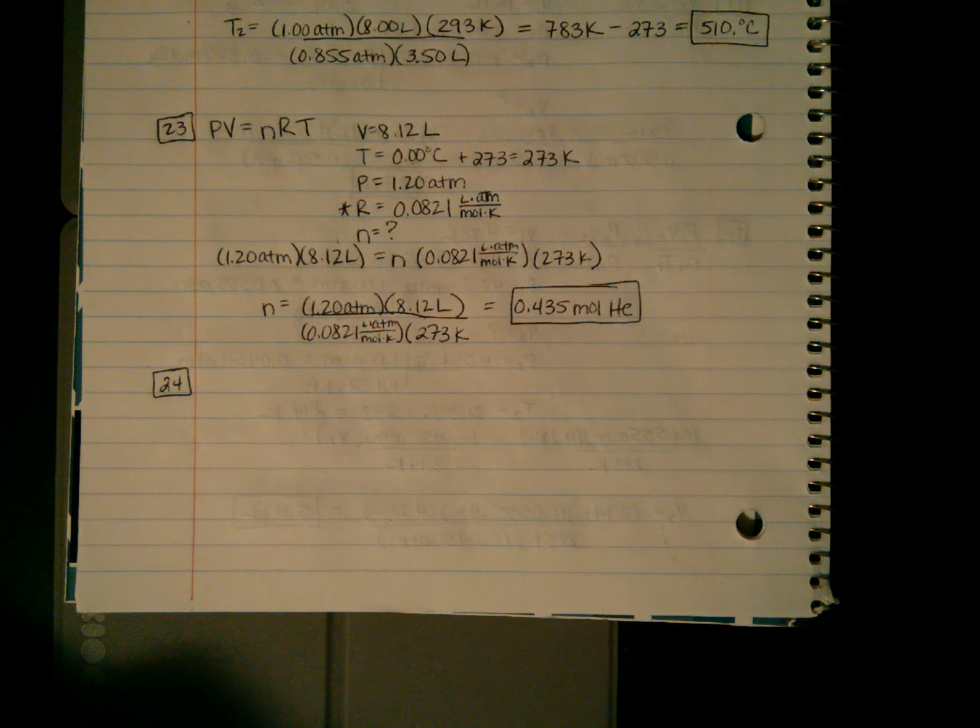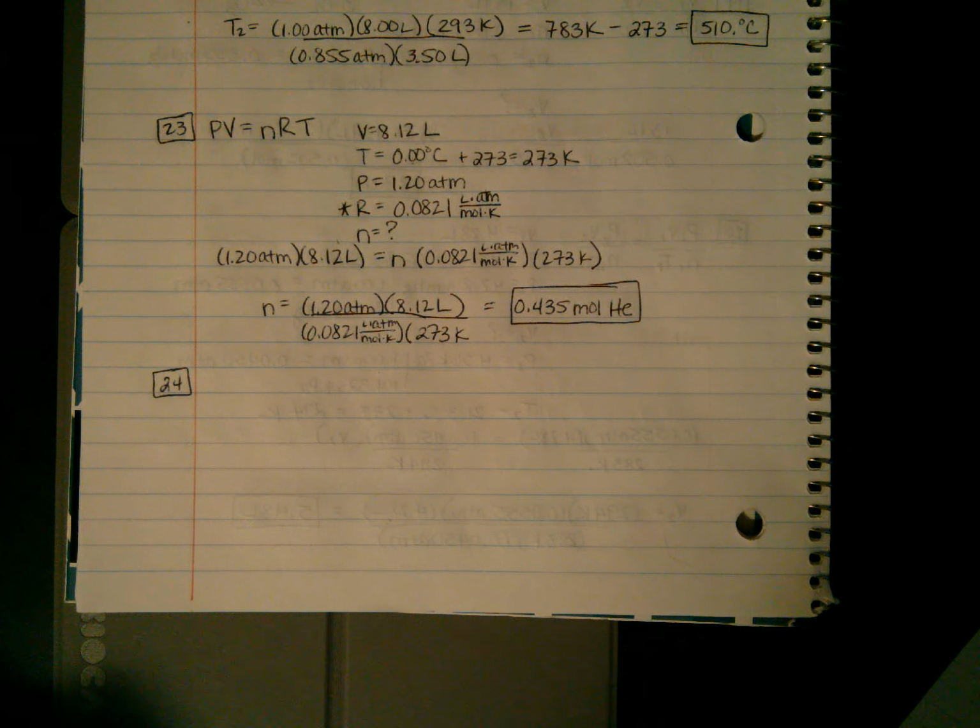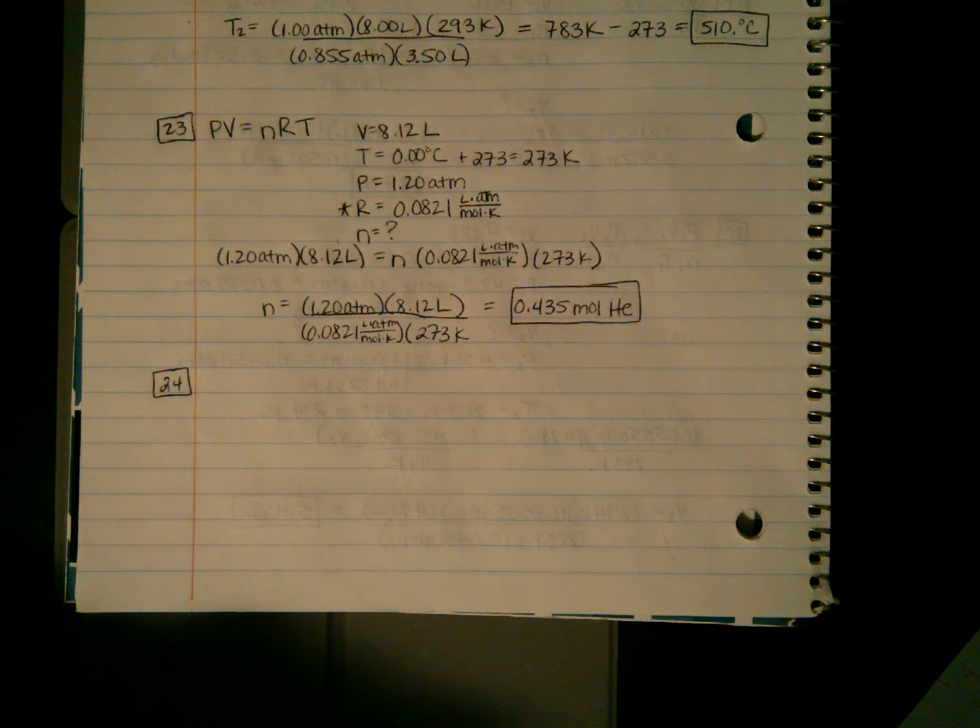Calculate the molar mass of aluminum chloride. What the heck? Don't worry. Let's take it one step at a time, assemble what we know, assemble what we don't know, and figure out how we are going to get from PVNRT to molar mass.